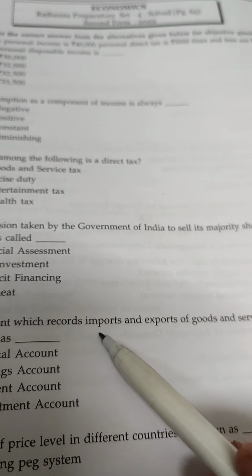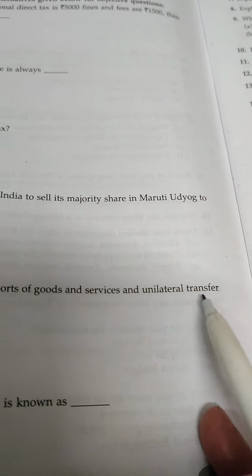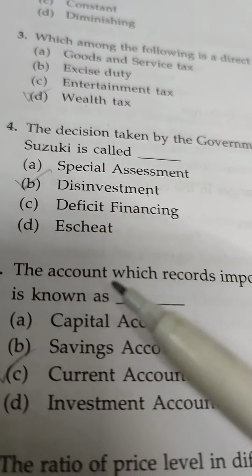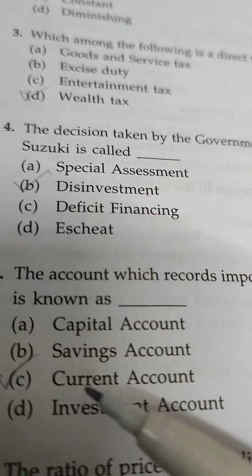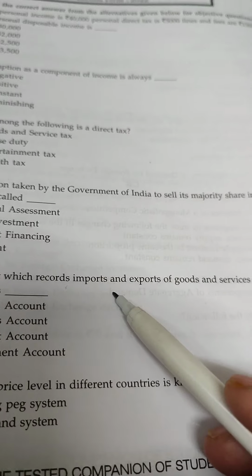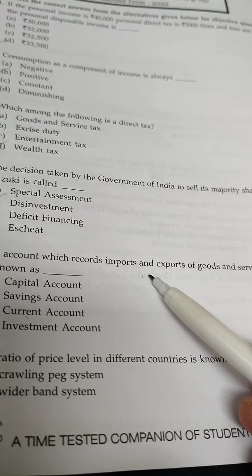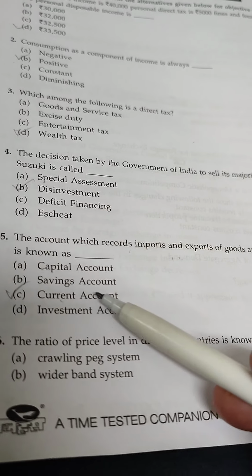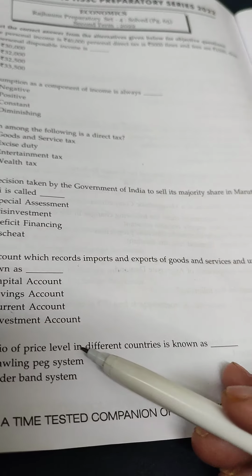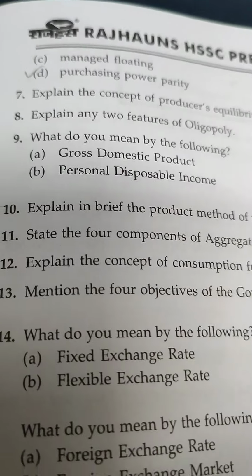The account which records the import and export of goods and services and unilateral transfers is known as, that is, in BOP there are two accounts. So the current account records the import of goods, export of goods, as well as services and transfer payments. So that is called the current account. The ratio of price levels in different countries is known as purchasing power parity. It is also repeated.